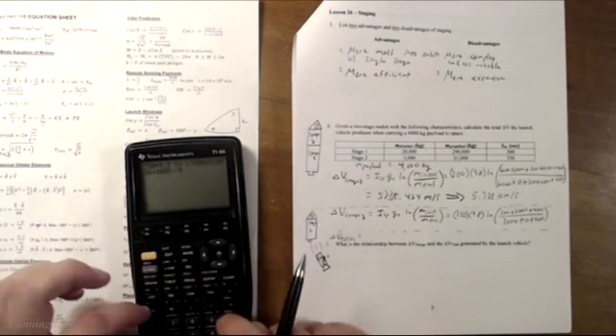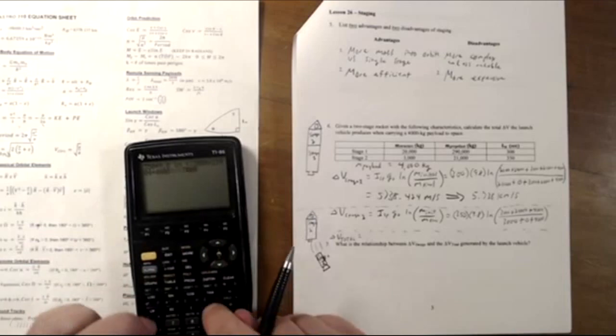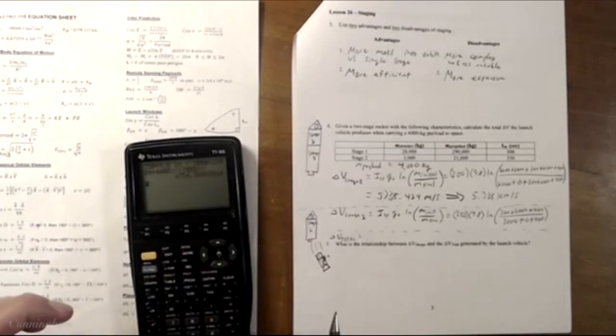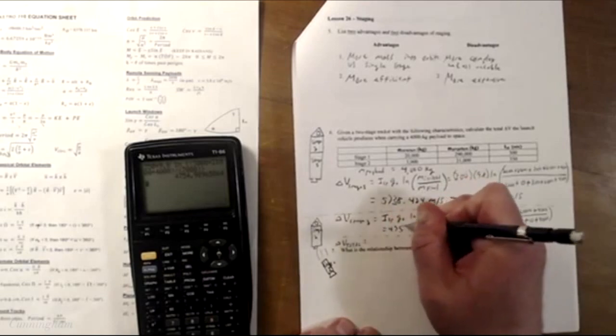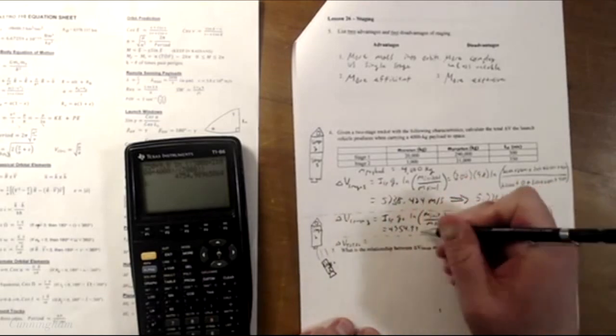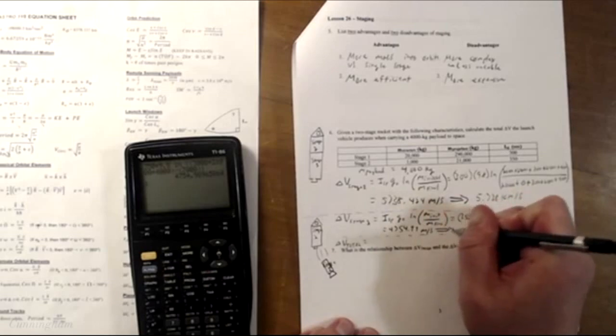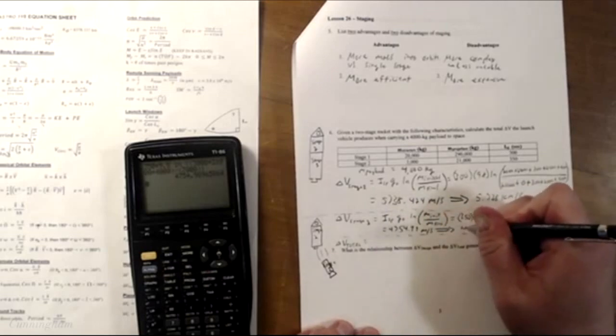So 7,000. Beep boop. Yep, that is good. So we get 4754.99 meters per second. Again, convert that over to kilometers per second.